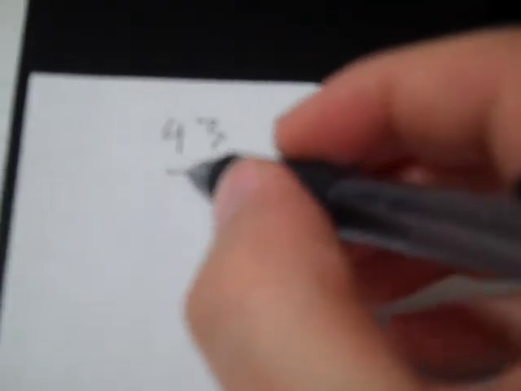Hey, once again I'm going to show you a couple new math tricks. Okay, normally if I wanted to multiply 43 by 32, I'd do it the long way, right?